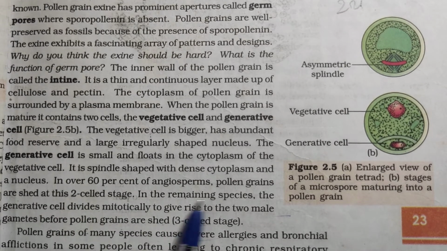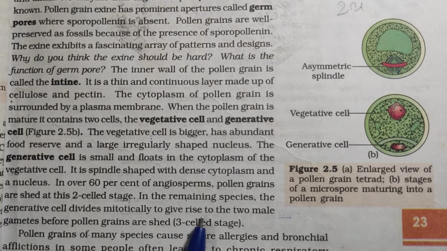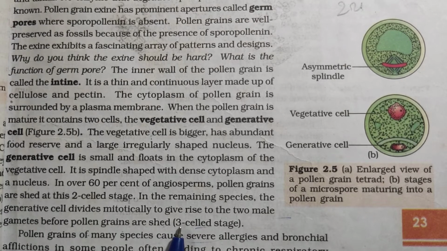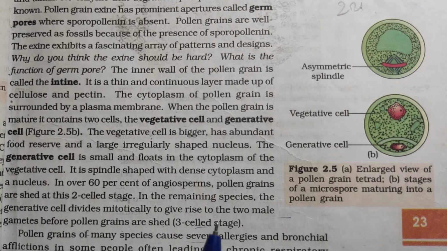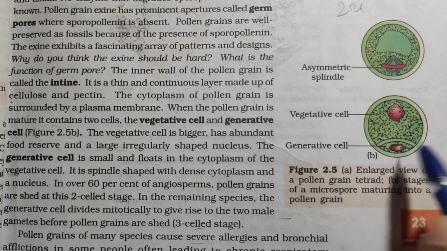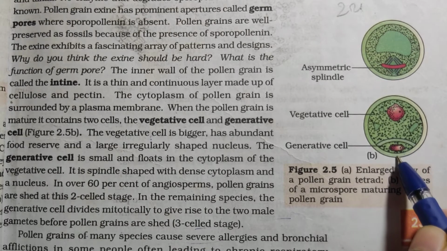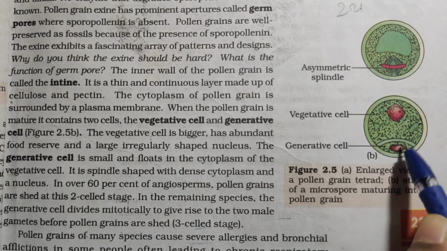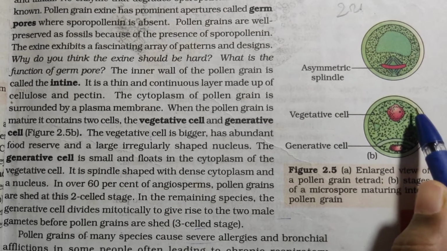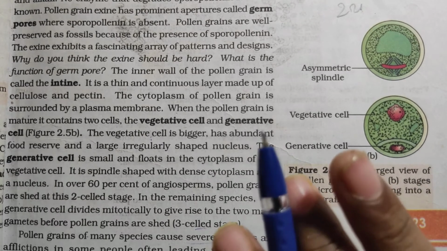In the remaining species, the generative cell divides mitotically to give rise to two male gametes before pollen grains are shed, and now they are shed at the three-celled stage. It means that about 40% of the angiosperms are going to shed at the three-celled stage. Even this generative cell is going to divide again, and it becomes three cells. So about 40% of angiosperm plants shed the pollen grain at the three-celled stage.